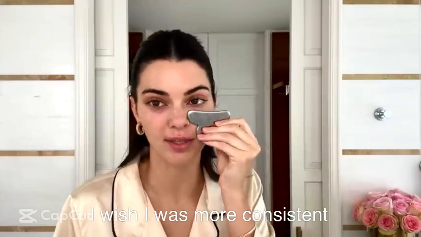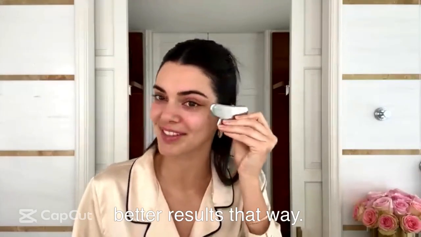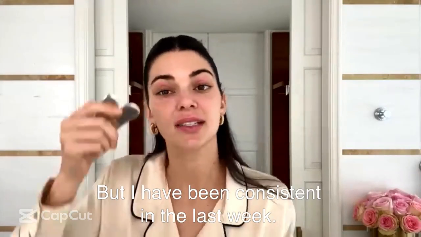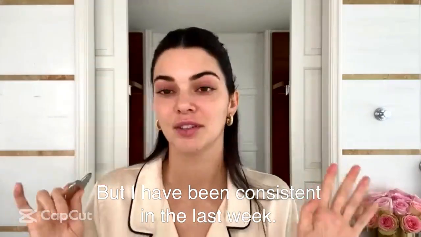I wish I was more consistent because I think I'd see probably better results that way, but I have been consistent in the last week. Don't judge me. The core meaning of consistent is acting or done in the same way over time, especially so as to be fair or accurate. It's about being reliable and predictable.